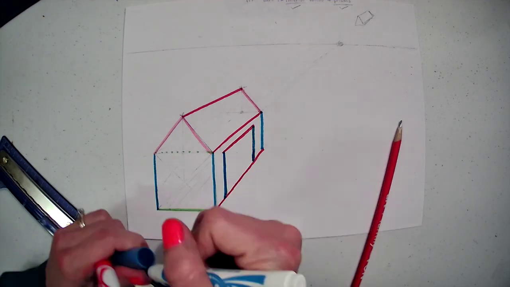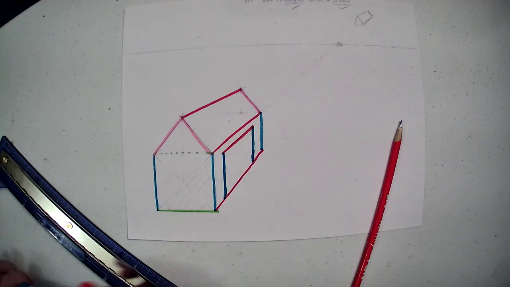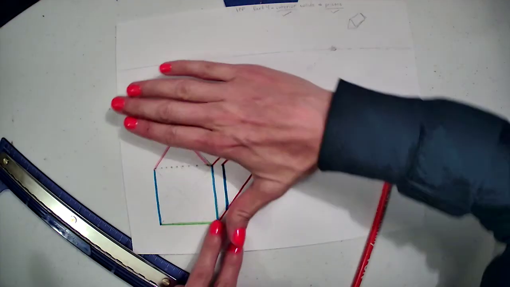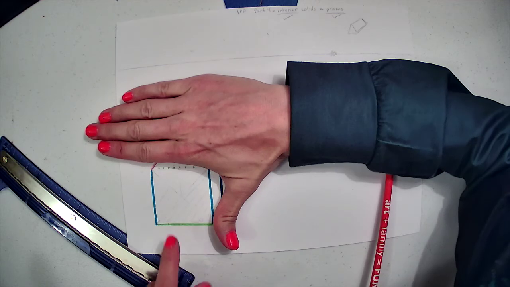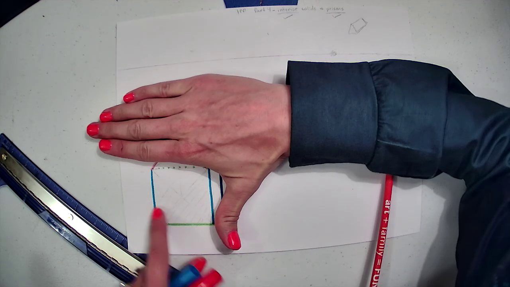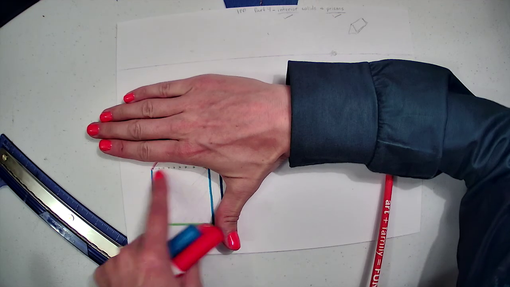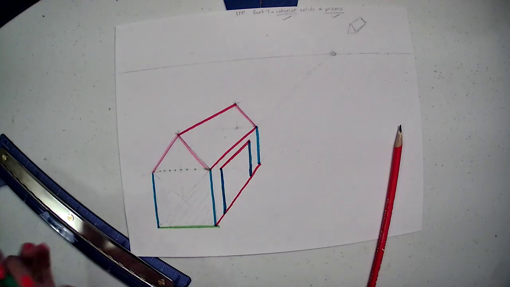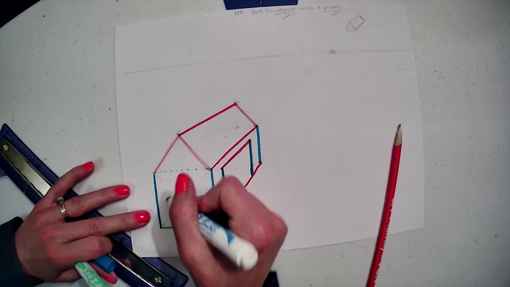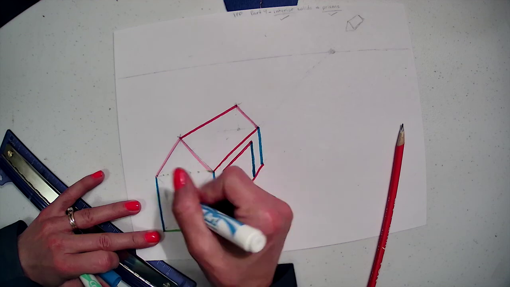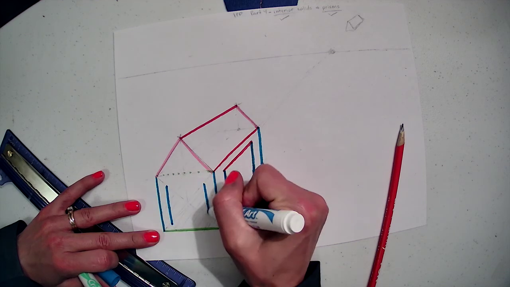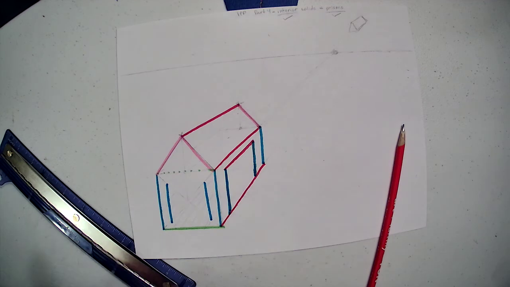Okay. Same thing here. If I want a window on that wall, let me see if I can show you. If I want a window on that wall, it's going to be made of verticals and horizontals only because that's what the wall is comprised of. So I'm going to do horizontals. What do I got here? Blue. Okay. I'm going to do verticals and horizontals.